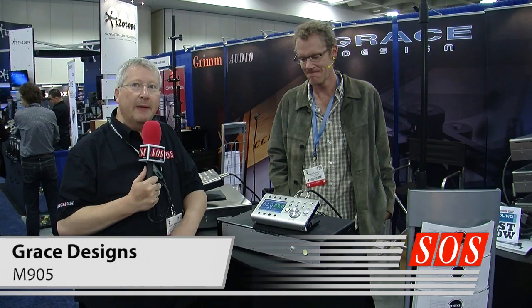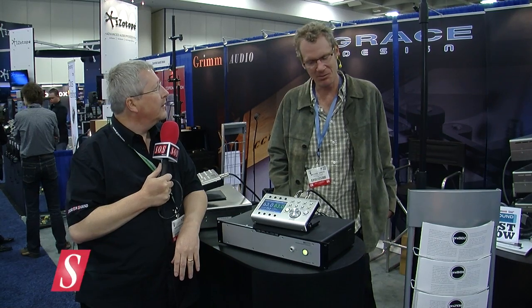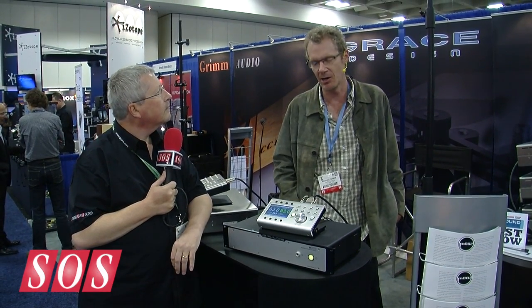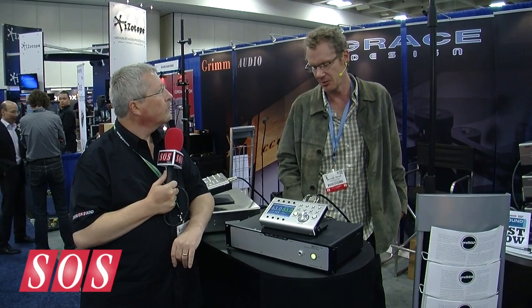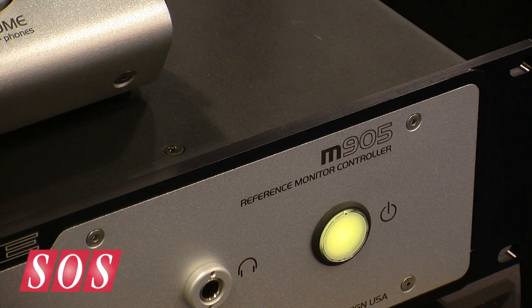I'm here on the Grace Design stand with Michael Grace to look at the new M905 stereo interface, stereo controller. What would you call it? Stereo controller? We call it a monitor controller. Yeah, and it's the stereo version. It's our second generation stereo monitor controller. Replaces what was the M904, which was in production for nearly 10 years.